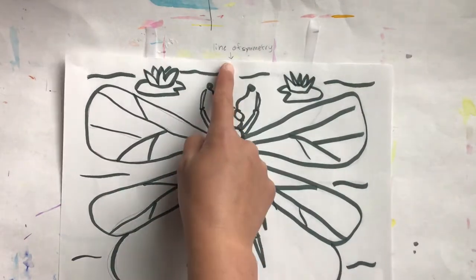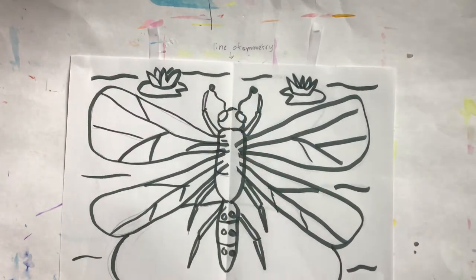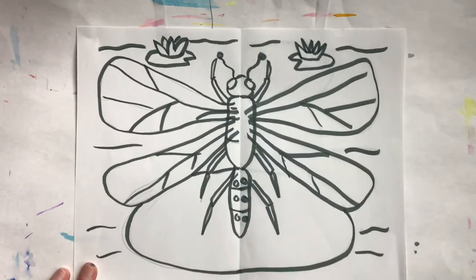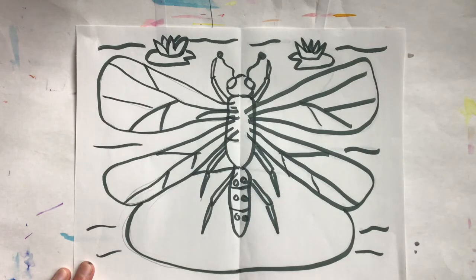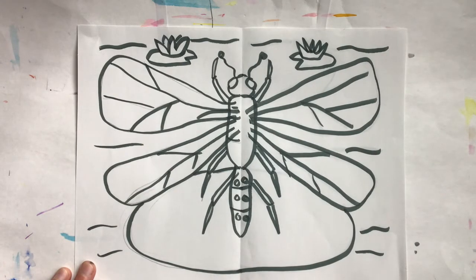So I have used my line of symmetry and a little bit of light from a window to make a perfectly symmetrical bug. The last part is to color this image with materials of your choosing. You could paint, you could use crayon, you could use marker, colored pencil. I'm going to go into time lapse to finish mine.